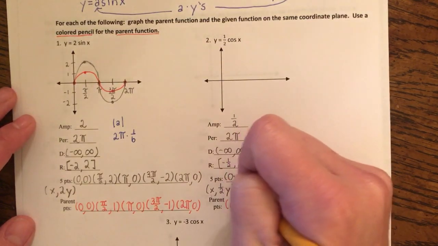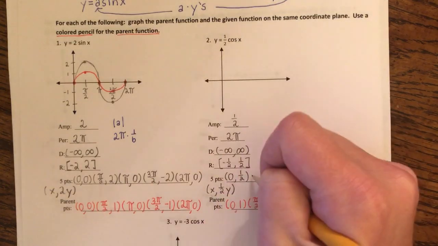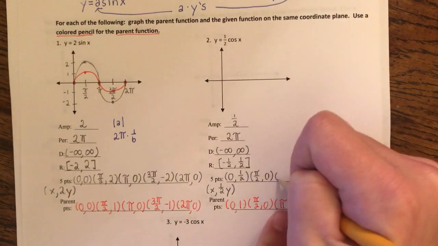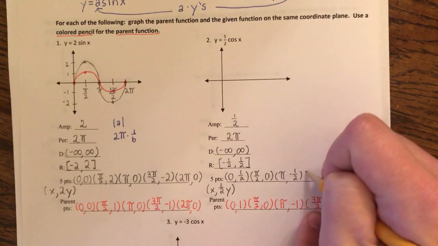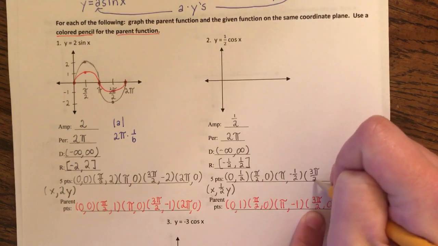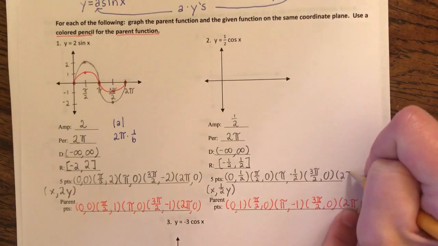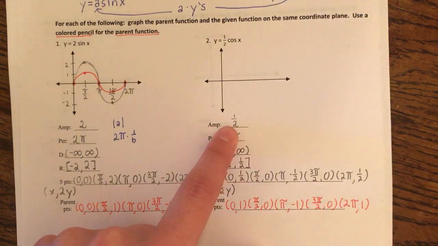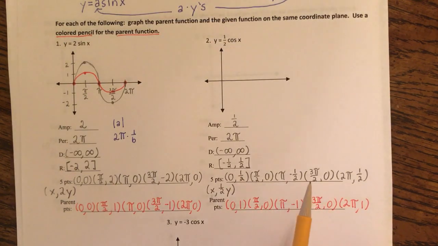So my first point would be 0, a half. Remember, I'm multiplying the y values by half. And then pi over 2, 0. Pi, negative a half. 3 pi over 2, still 0, because multiplying 0 times a half is still 0. And then 2 pi, comma, a half. So as we predicted here, our amplitude, how high it will go, is a half, how low it will go is negative a half.